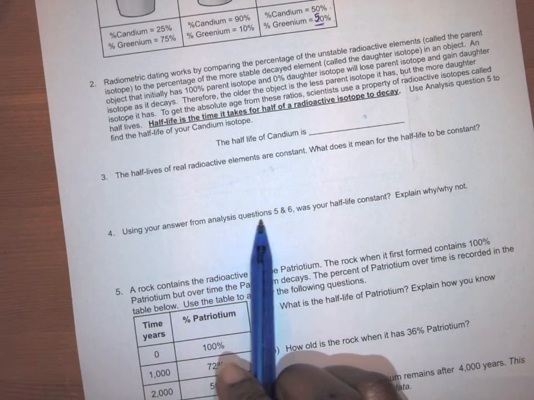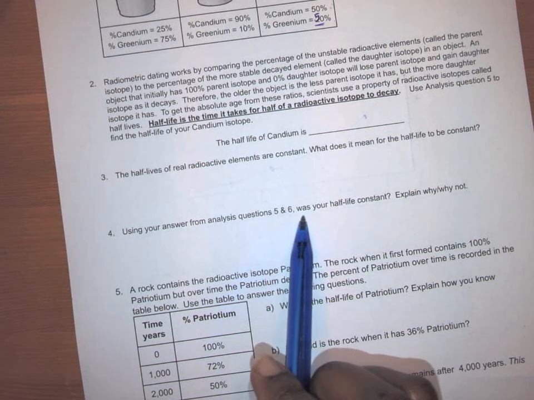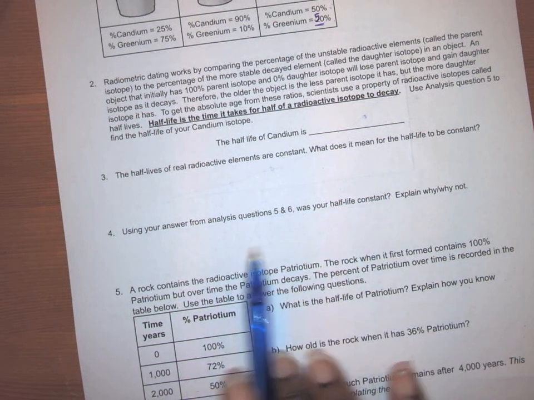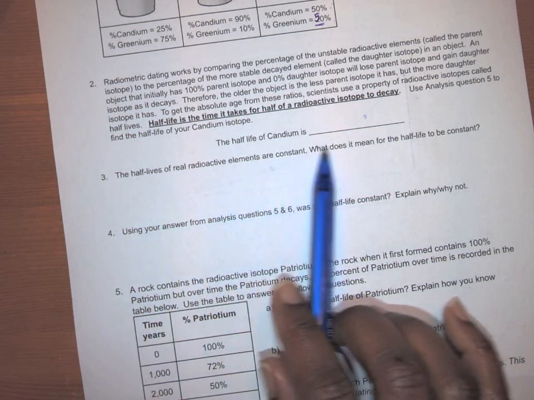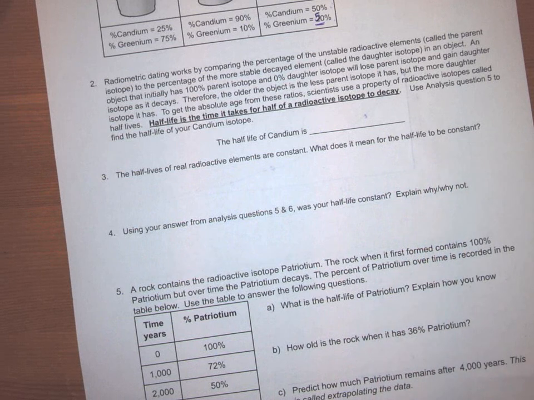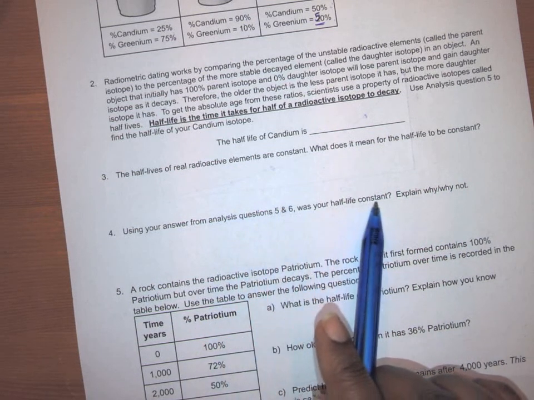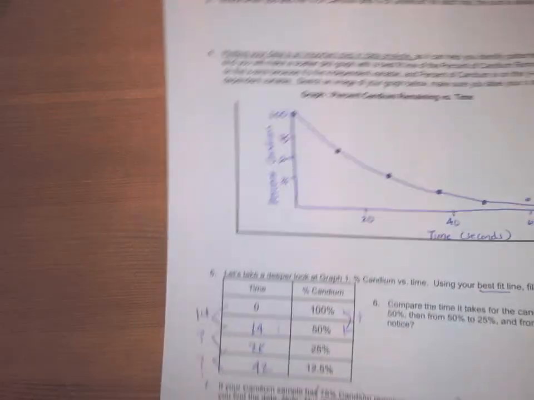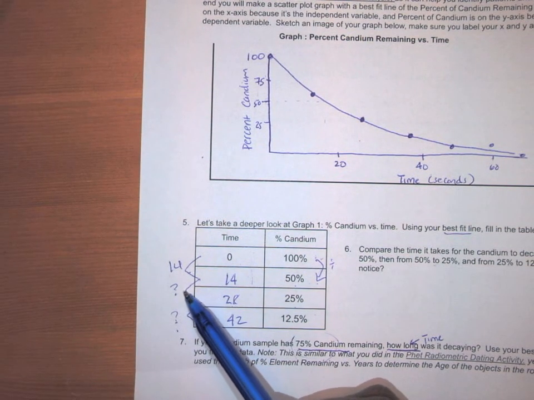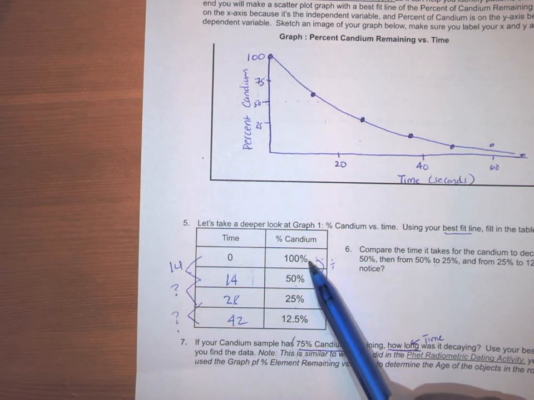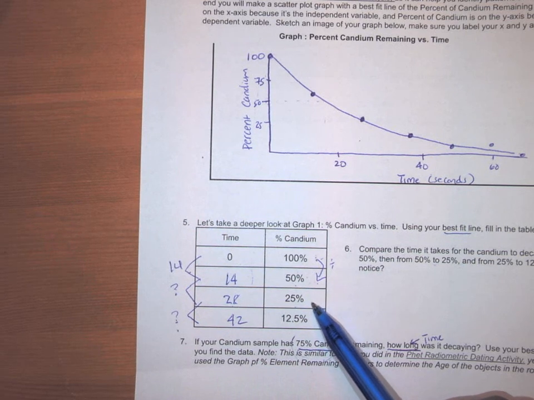Using your analysis question from question 5 and 6, was your half-life constant? So in question 3, they're asking, what does constant mean? Does constant mean it changes all the time, or does it stay the same? Once you've answered that, was your half-life constant? Remember here, you were comparing the time it took to go from 100 to 50, 50 to 25, and 25 to 12.5%.